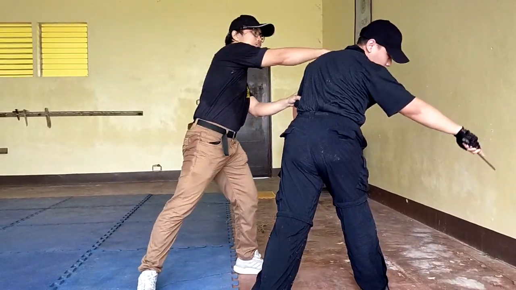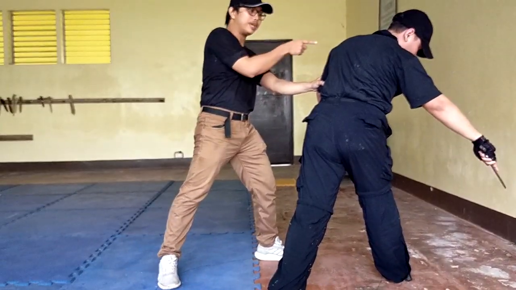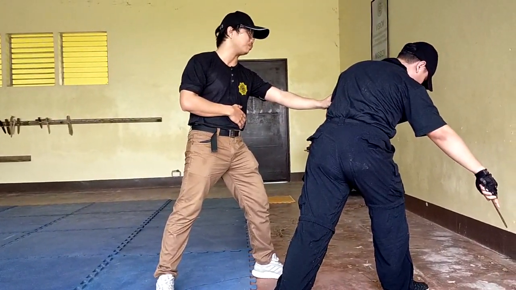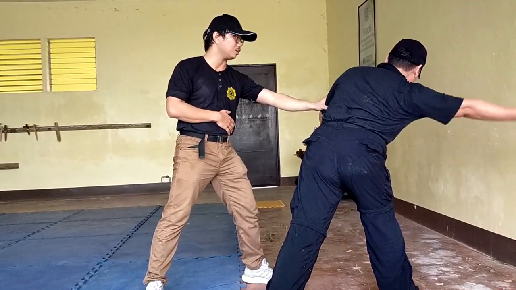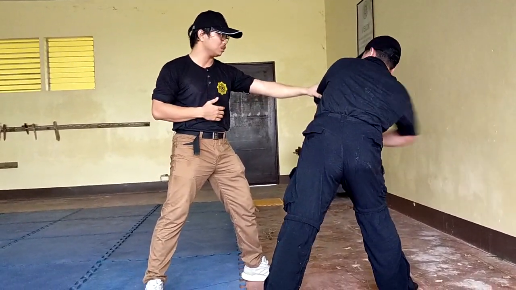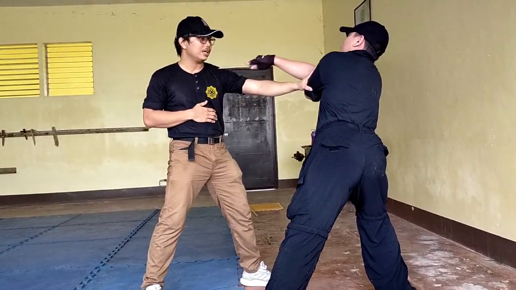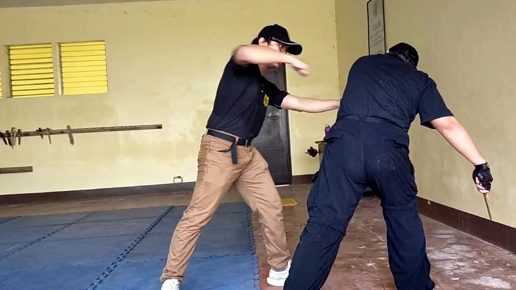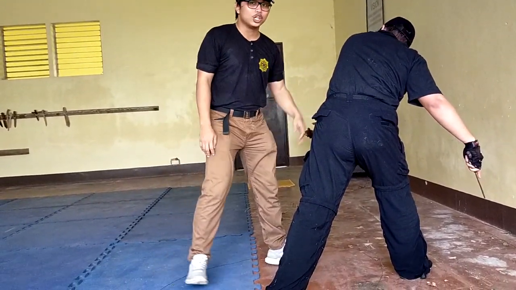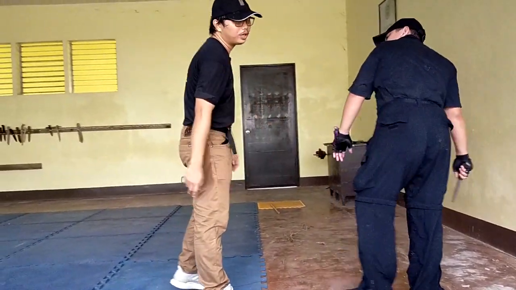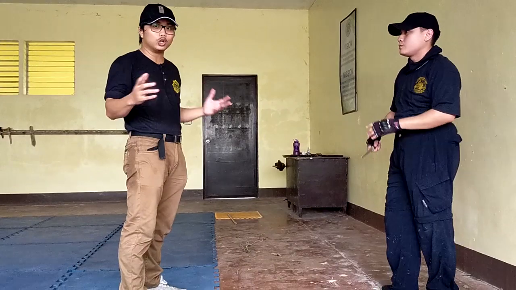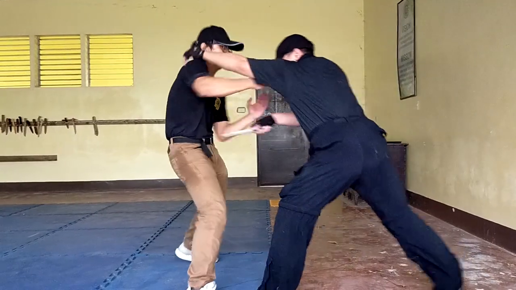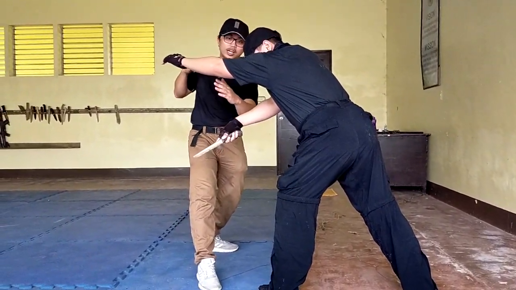Control, then deliver this blow. Again, making sure that the weapon will not reach you. Example, you can try to, yes, because you can control this one, then everything is in your power. So this will be the movement that you will follow. The application will be like this. Okay, then follow through.